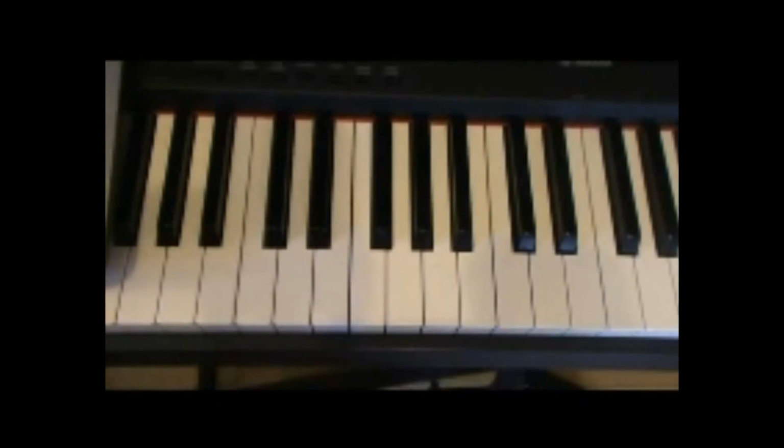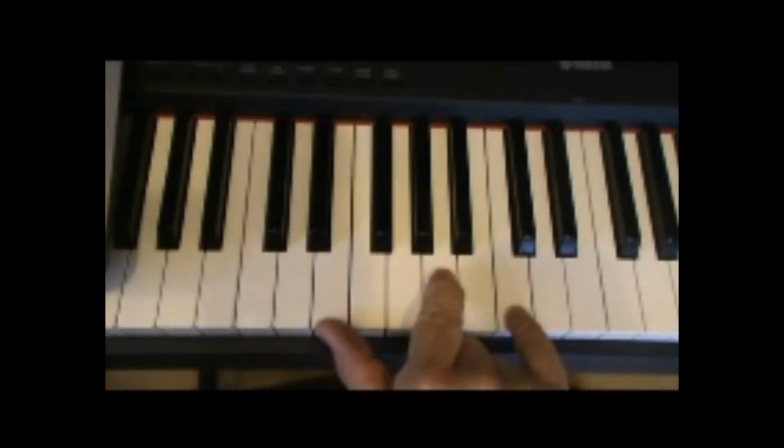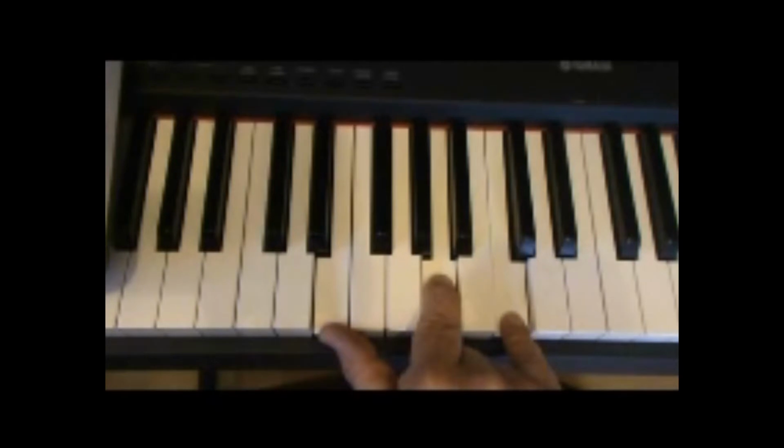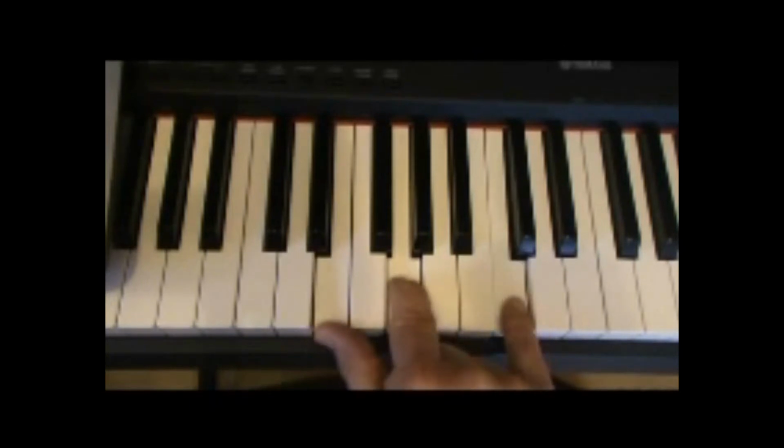Try to avoid moving your fingers on the keyboard more than is necessary when changing from one chord to the next. Let me show you what I mean. If there's a note in the next chord which is the same as the one you've just played, keep your finger on it rather than taking your hand off the keyboard. So, Auld Lang Syne.